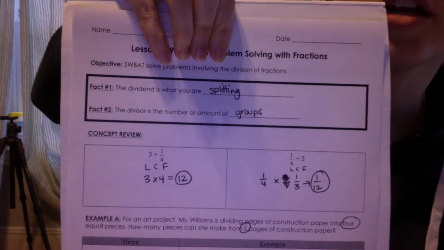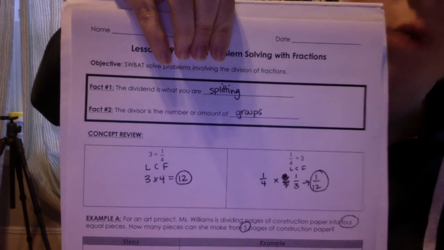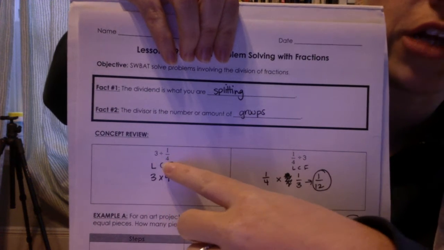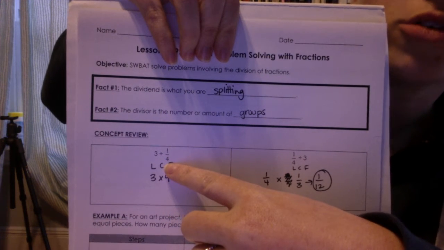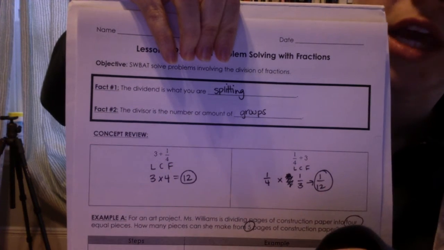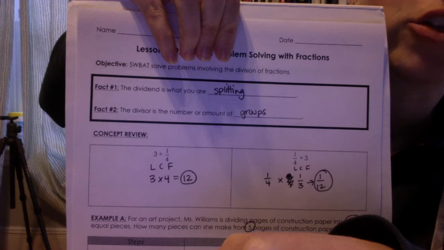But anyways, the trick here is that you're always going to leave, change, flip. You are always going to leave the first number. You're always going to change division to multiplication, and you're always going to flip to the reciprocal. So if it's 1/4, you're going to flip it to 4/1. That's always going to be the case, no matter if it's a whole number or a fraction first.